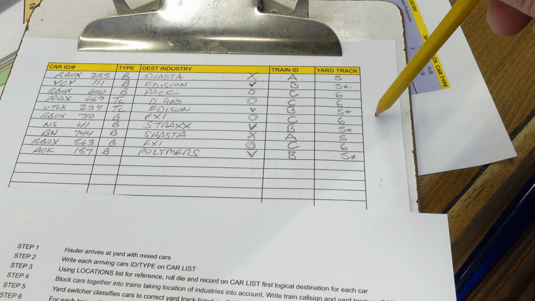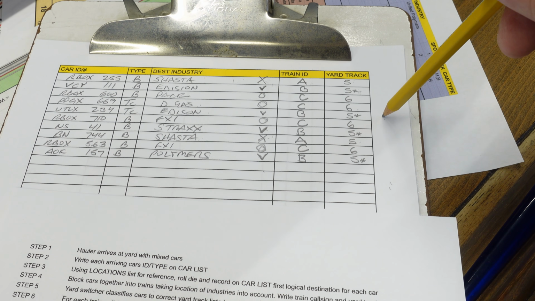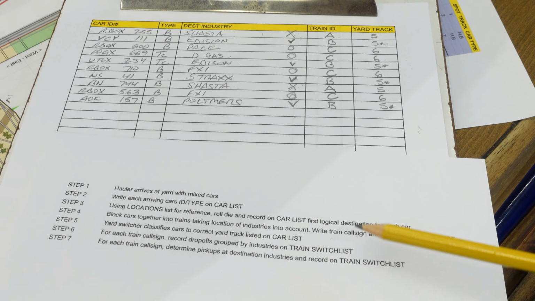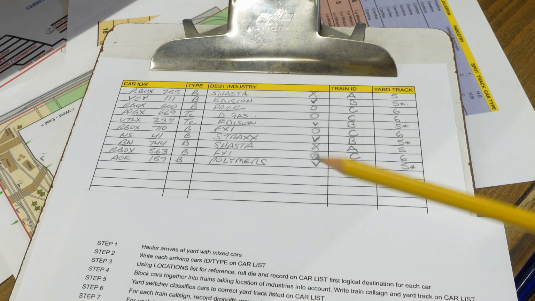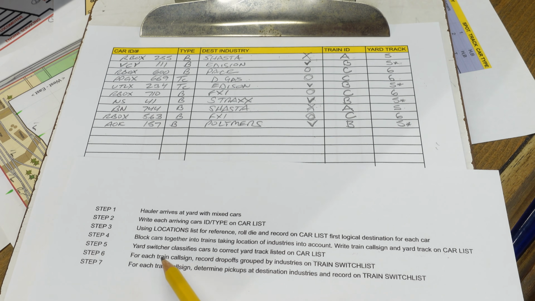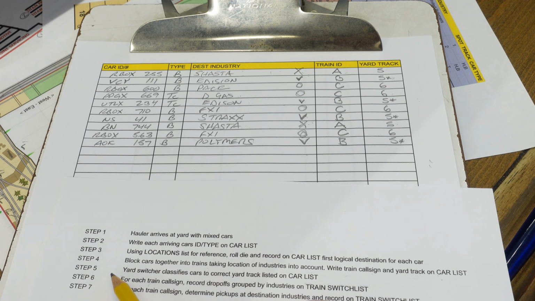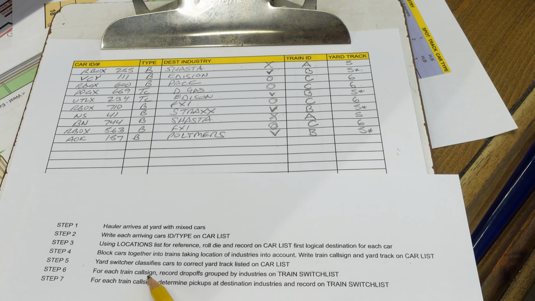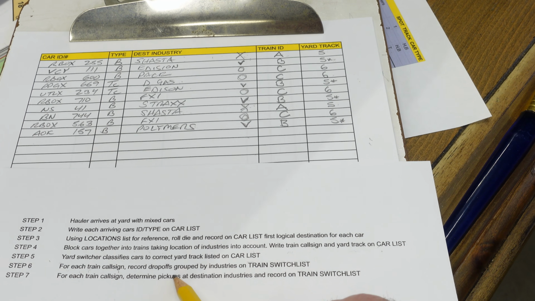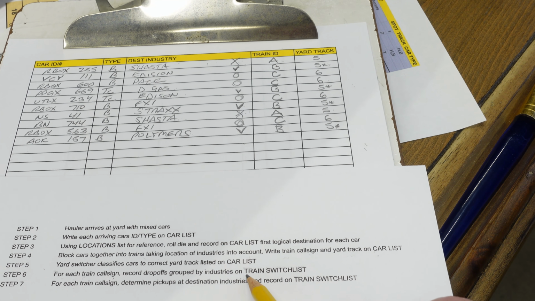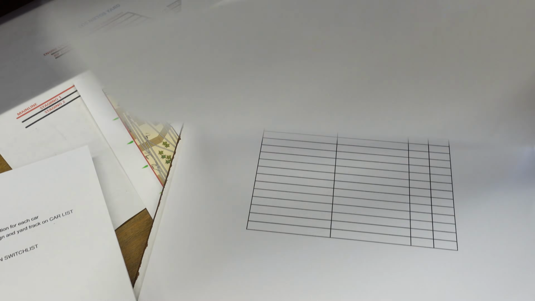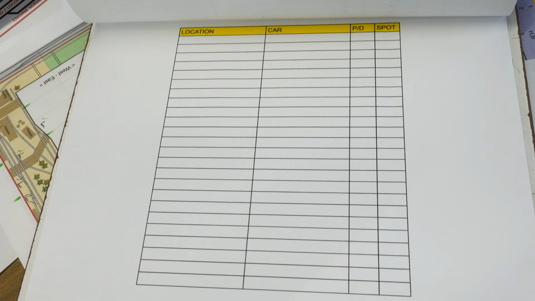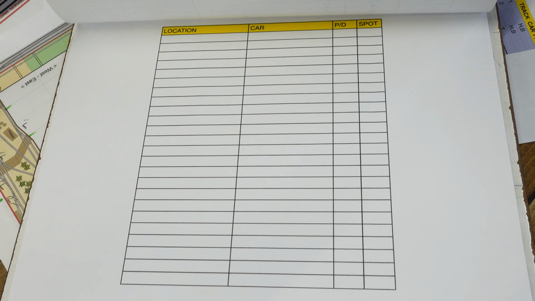So now, with this, we're ready to fire up trains and work the yard, right? The next thing, after our yard consist divides all these guys up into their proper tracks, is step 5. Now step 6: for each train, A, B, and C, we're going to record the drop-offs grouped by industry on the train switch list. So if I flip this over, here's where we're going to make 3 individual switch lists, because we have 3 different locals, A, B, and C, right?